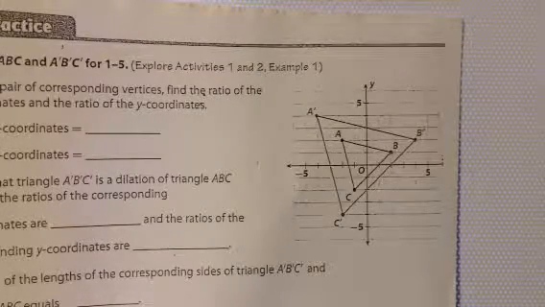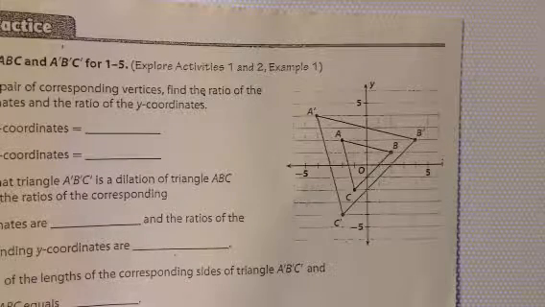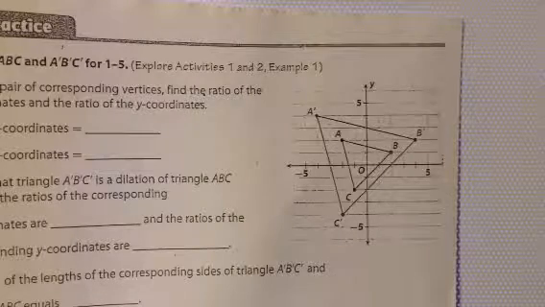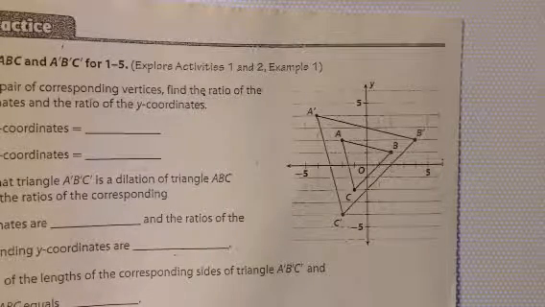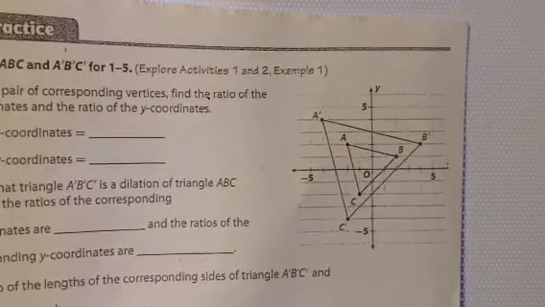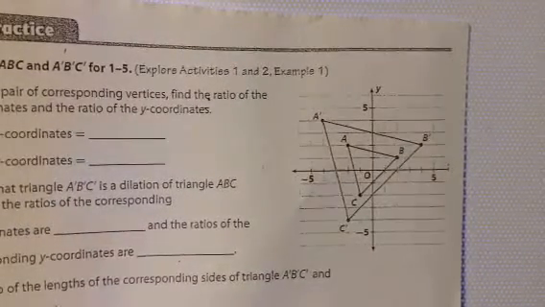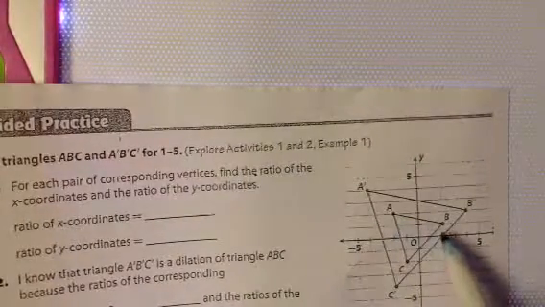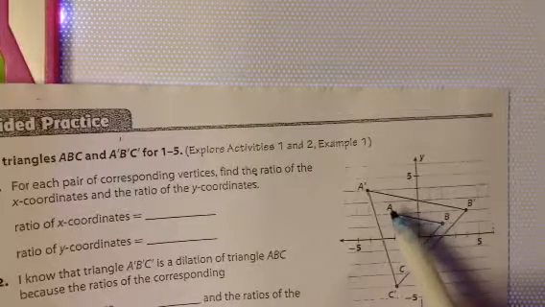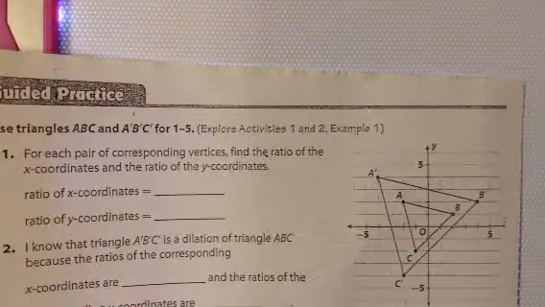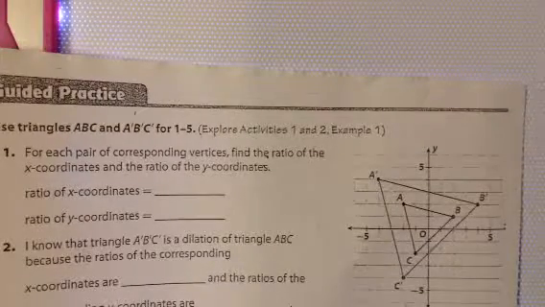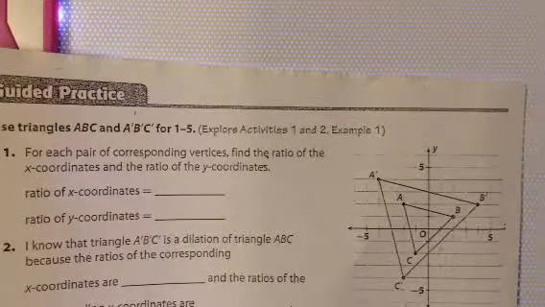On the other ones, we were able to use side lengths because they were easy to count, because they were straight up and down or straight, flat, side to side, left to right. Well, this one, some of y'all would try to count how far it is from A to B, but you'd be guessing because it's on a slant, so it's hard to count perfect units. So here's what you must do. If it's slanted like this, don't count the side lengths. We're going to use the coordinates.